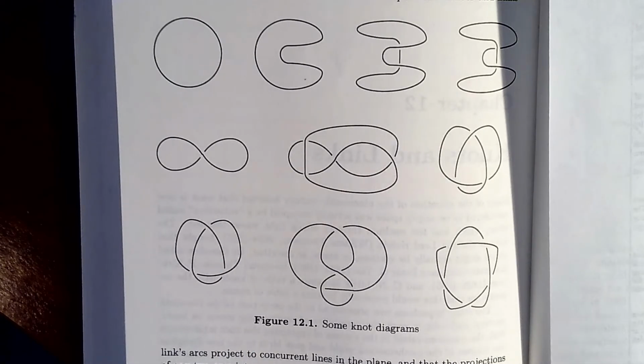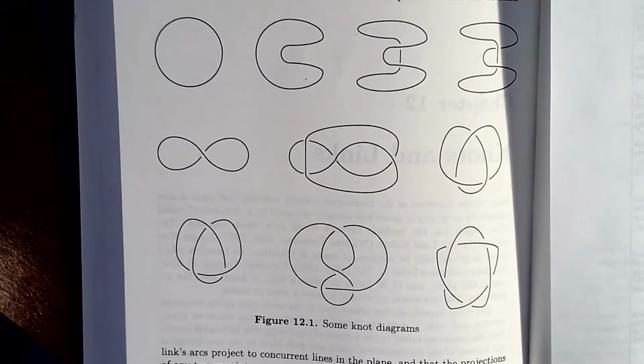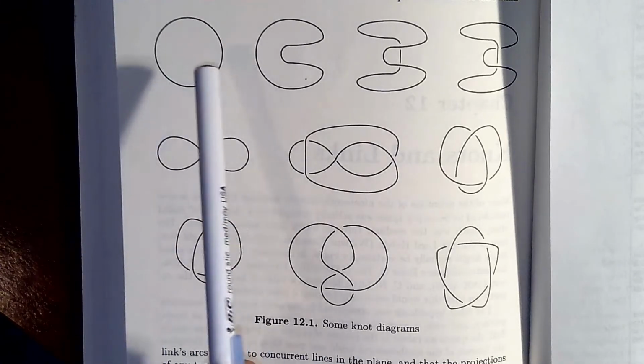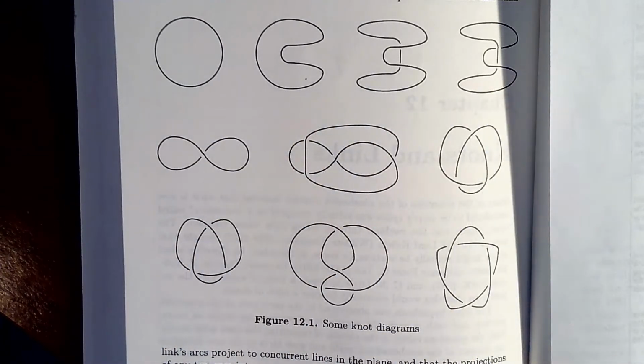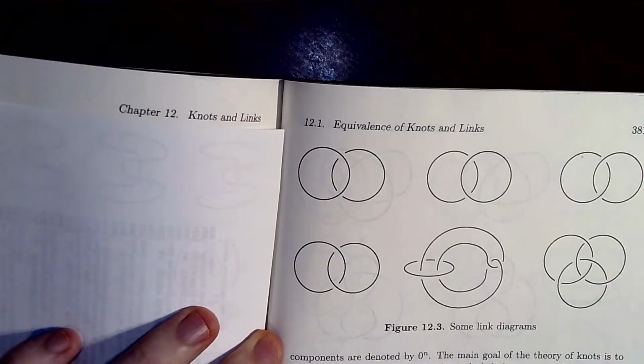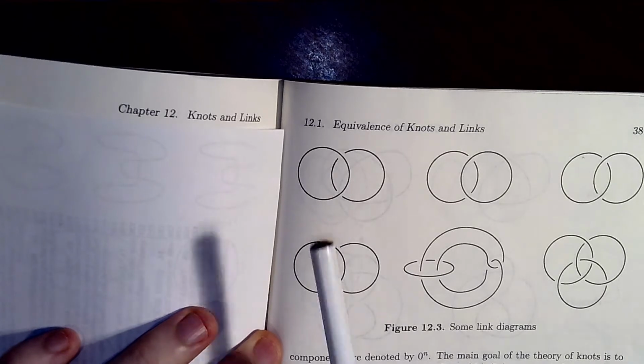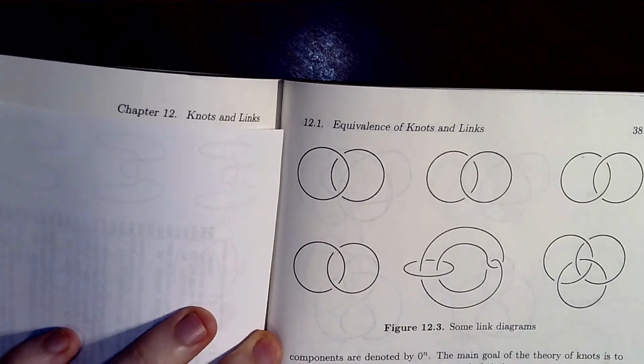This is an example of many different diagrams of knots. Notice that many of these are in fact isotopic to the unknot. Here are some examples of links. Notice that some of these are unlinks, and some of these are more than two knots linked together.